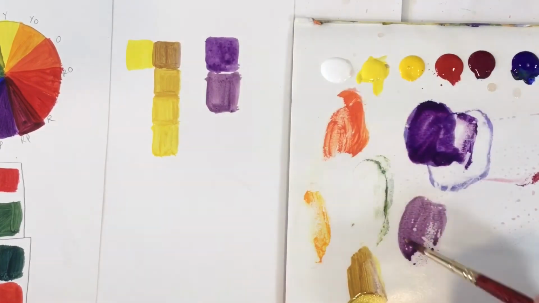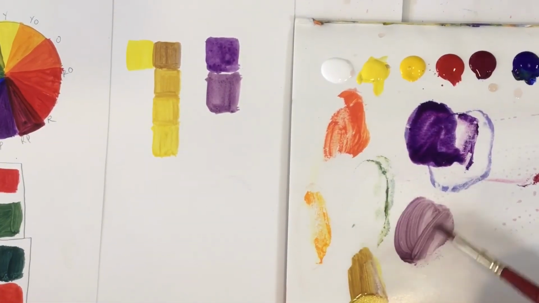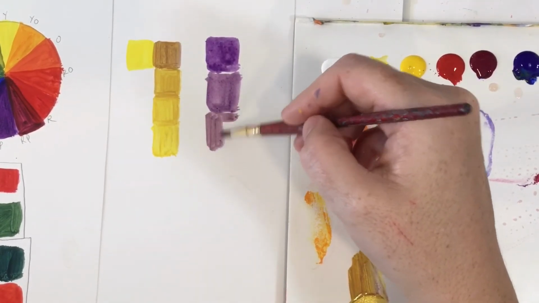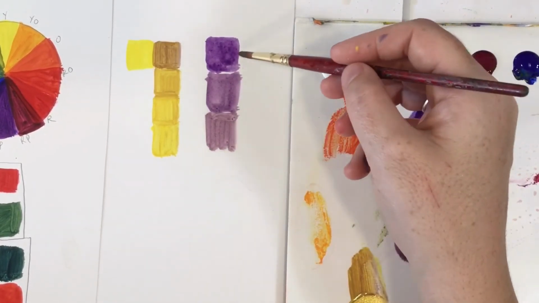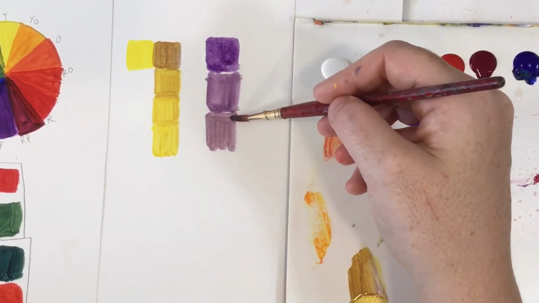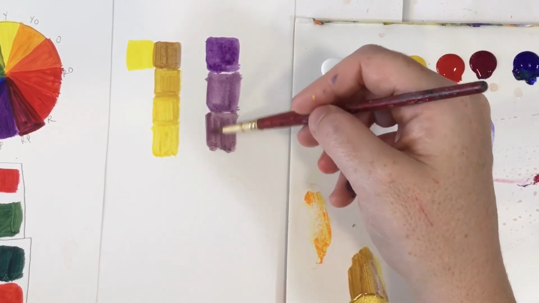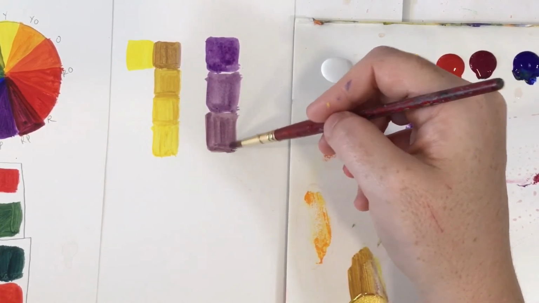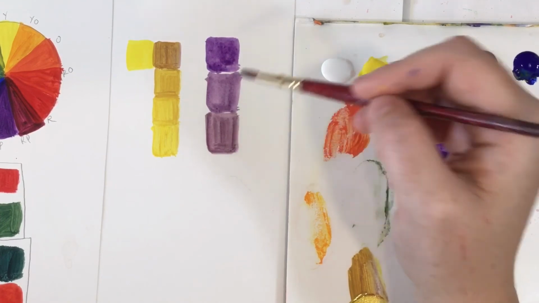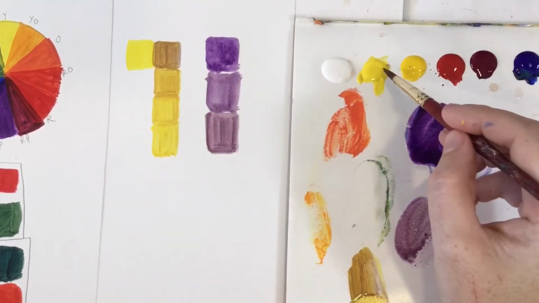Let's do it again, knock it down just a little bit, add a little tiny bit of that yellow. It's knocking down the saturation even more. Do you see how brilliant and clear and pure this purple is? And then these guys are more sophisticated. This is sort of the colors you see in sophisticated homes. They like these dulled down colors.